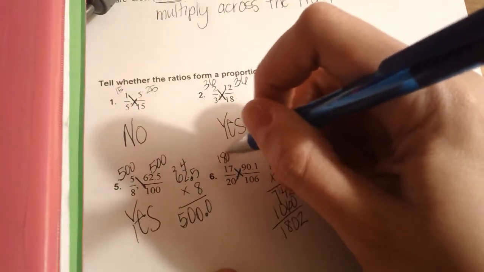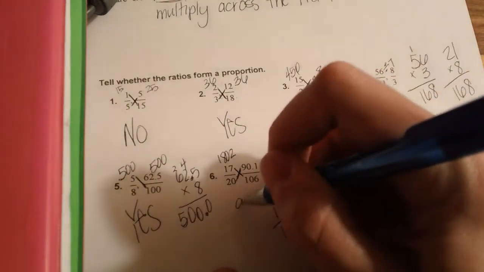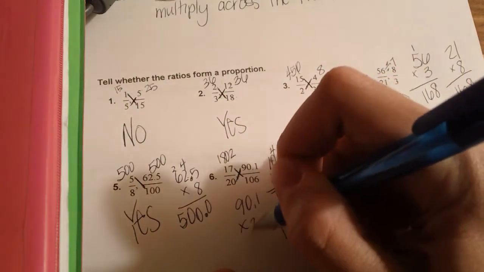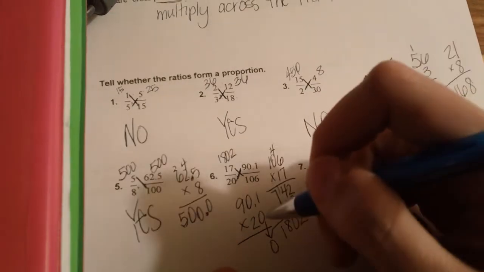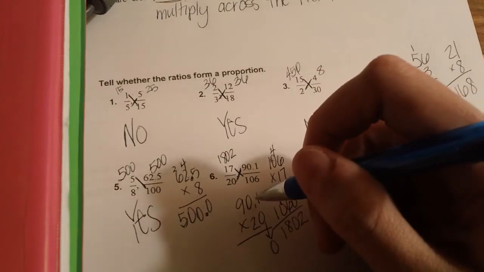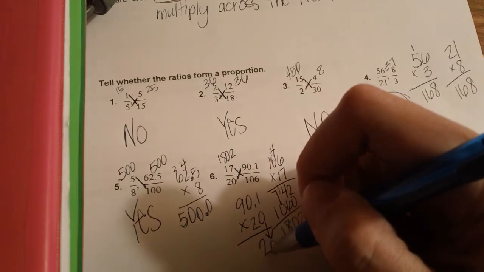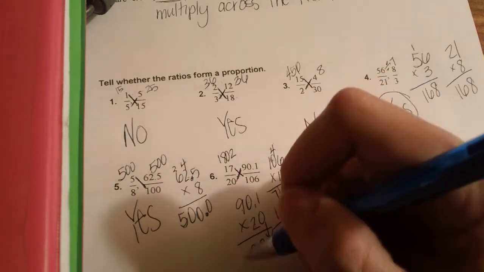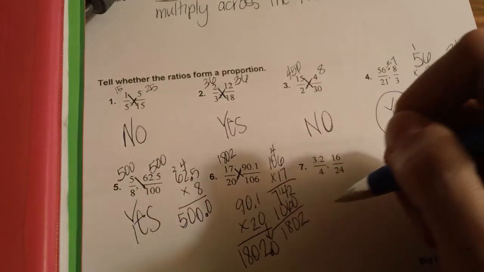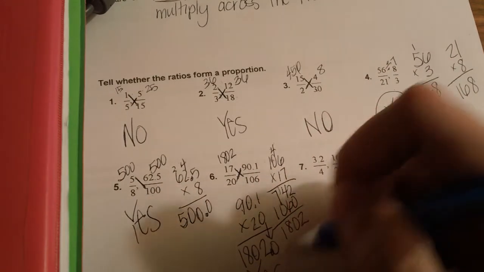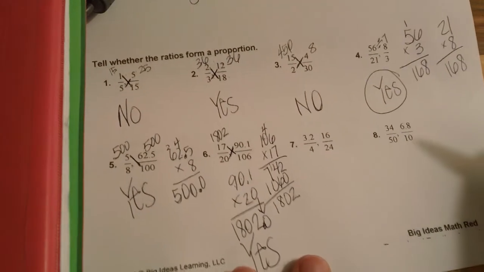So I got 1,802. Now I need to do 90.1 times 20. And I can bring down my 0 here. 2 times 1 is 2. 2 times 0 is 0. 2 times 9 is 18. 1 decimal place, 1 decimal place. So I get yes, because they're both 1802.